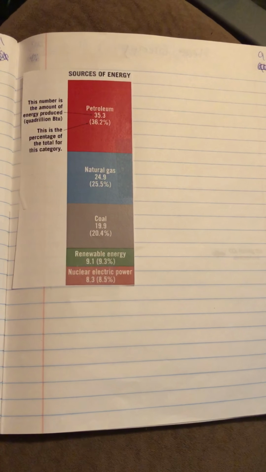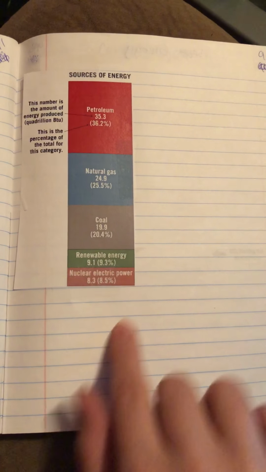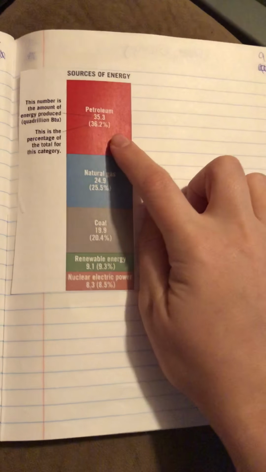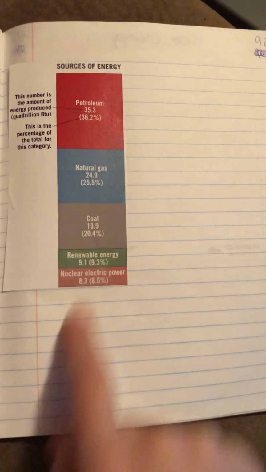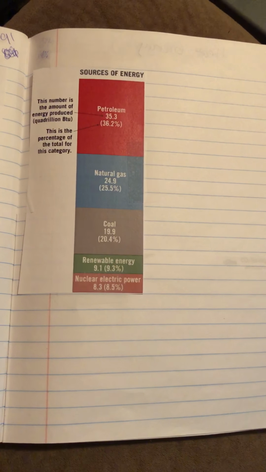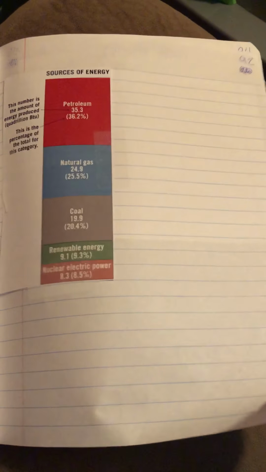So give me an example of what we use each of these for. You can see that we rely heavily on petroleum and natural gas, second to coal, for our energy sources and energy needs. Okay, and it gives you lots of space here.